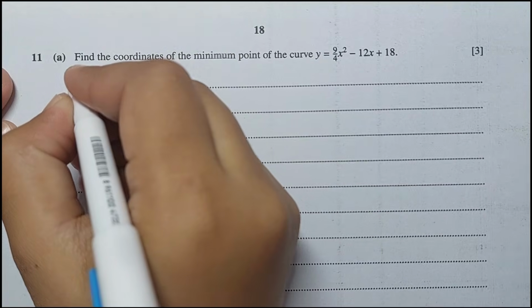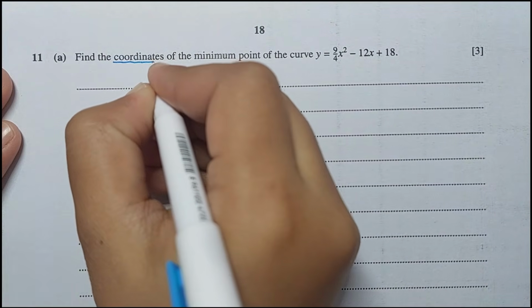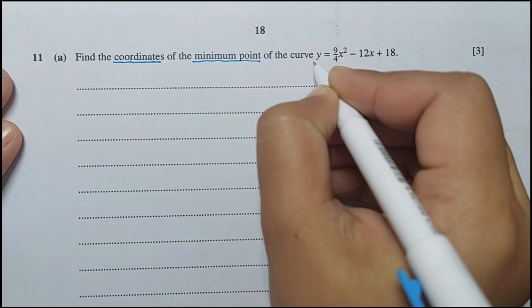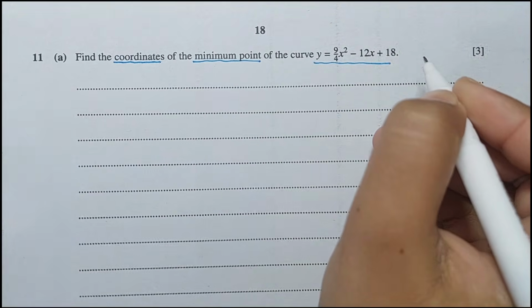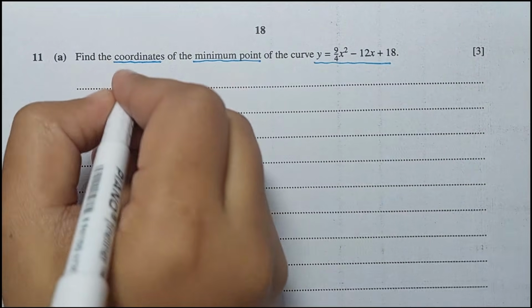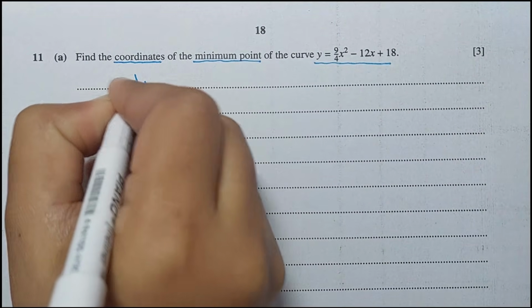Question number 11, part A. Find the coordinates, meaning x and y, of the minimum point of the curve. This is the equation of the curve. For the minimum point, you have to put the first derivative equal to 0, right? Now take the first derivative dy over dx.